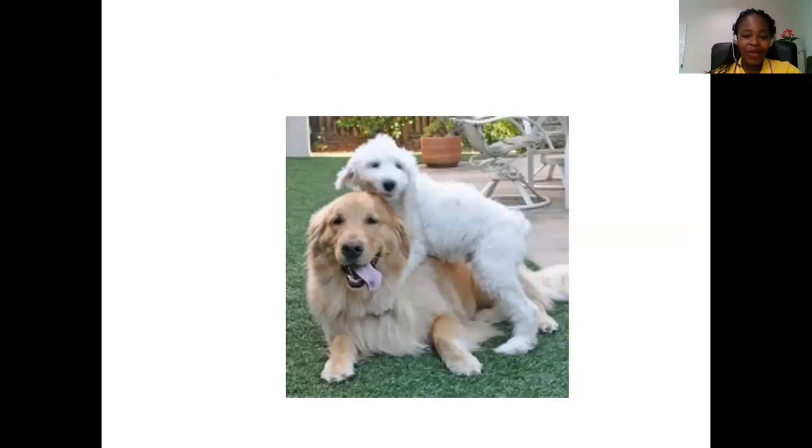One dog is lying on the grass, the other dog is on the other one. Then we can say one dog is sticking out the tongue. So that is a description. Where are they? You can say they are in a playground or in a field or on a lawn.